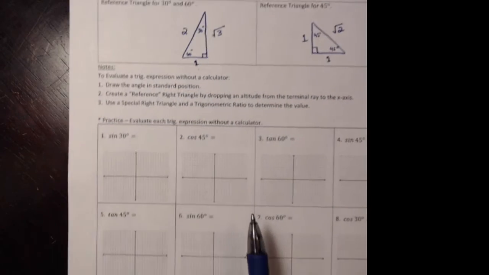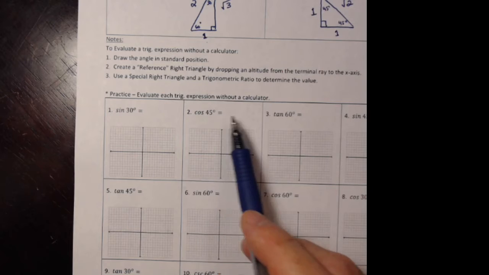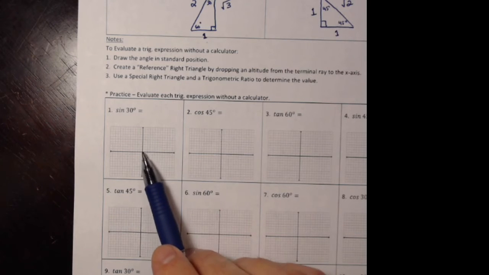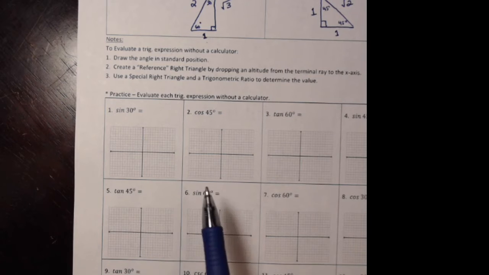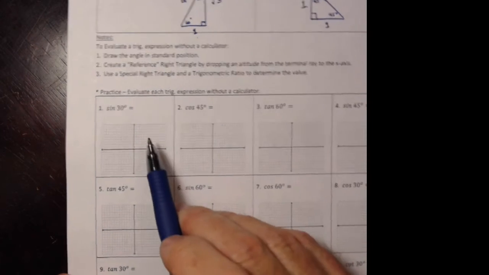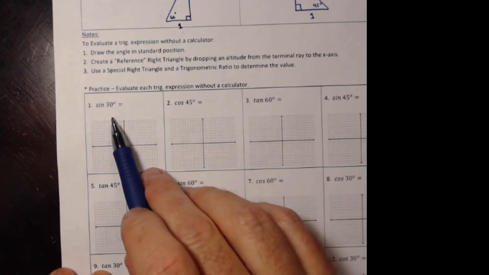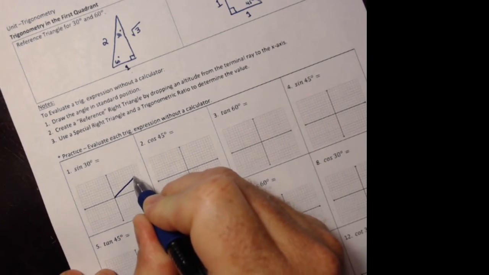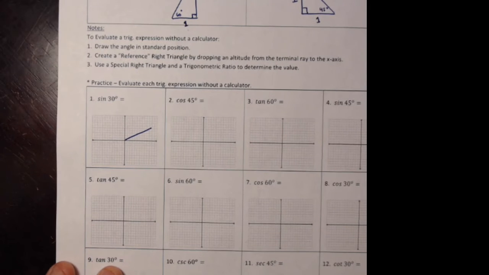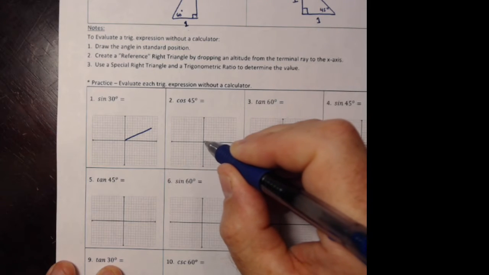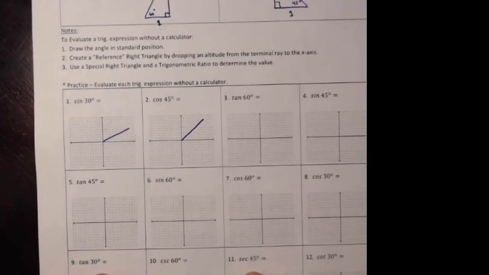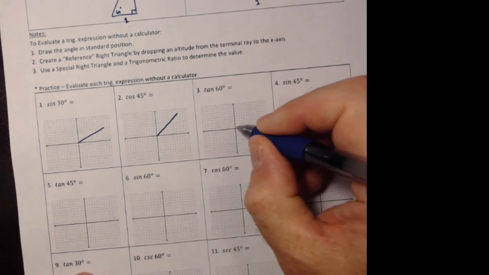We know that a 30, a 45, and a 60-degree angle all have their terminal rays in the first quadrant. So as you're drawing these, take your time, because a 30-degree angle is different from a 45-degree angle, which is different from a 60-degree angle.